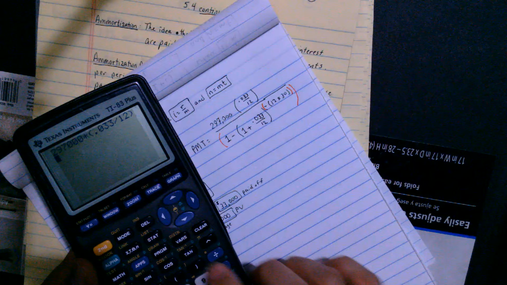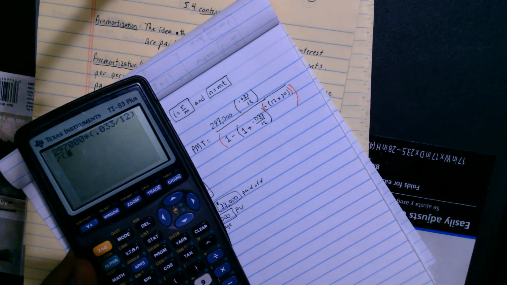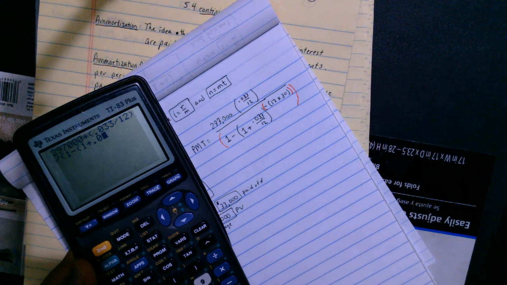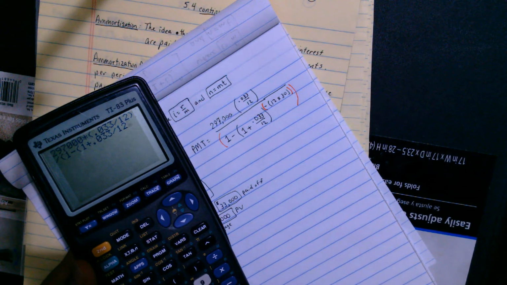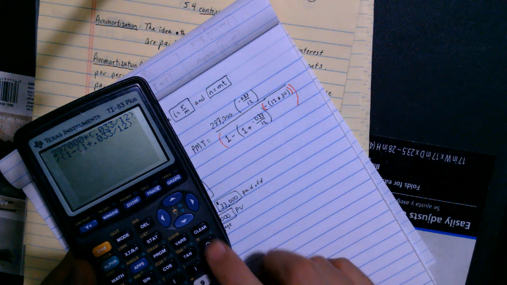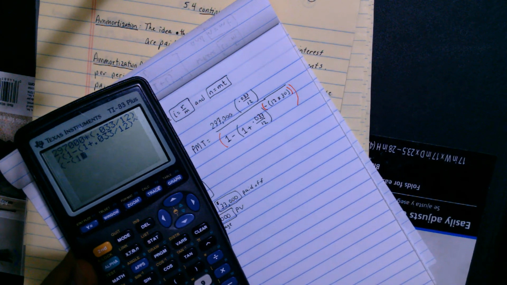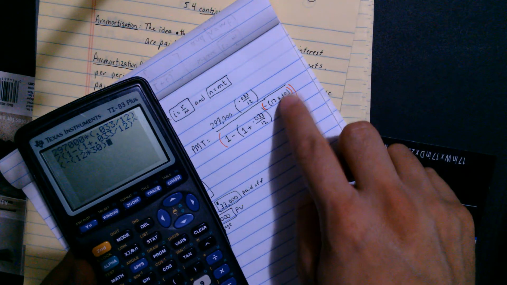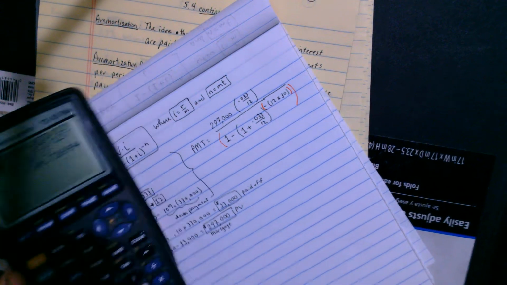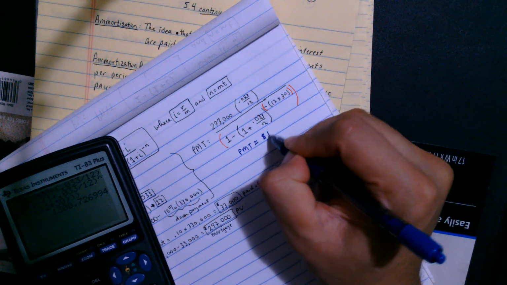Divided by, and the bottom you definitely need the parentheses, these in red: 1 minus parentheses 1 plus 0.033 divided by 12, close parentheses. Now you need your exponential button. Open parentheses, a negative, another open parentheses, 12 times 30, close parentheses, 3 parentheses actually, hit equals. This comes out to about $1,300.